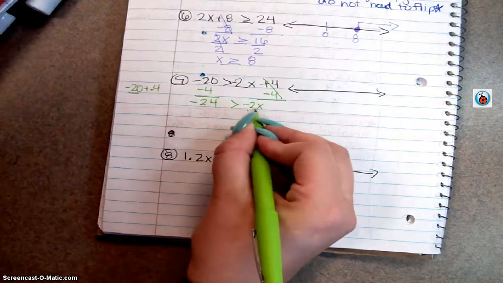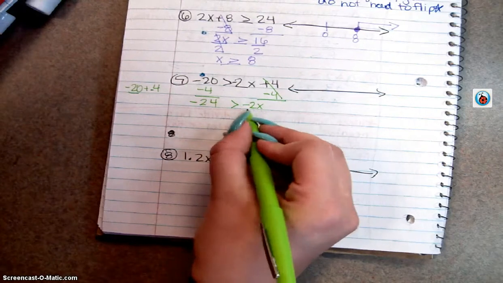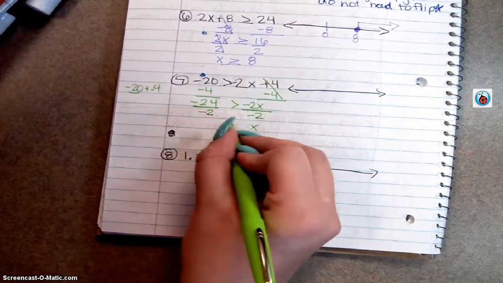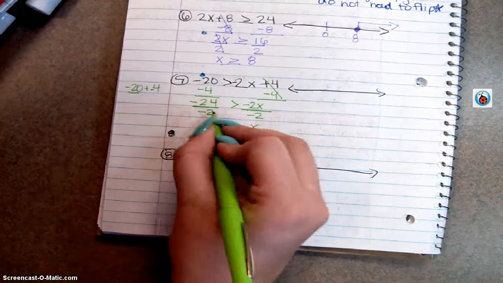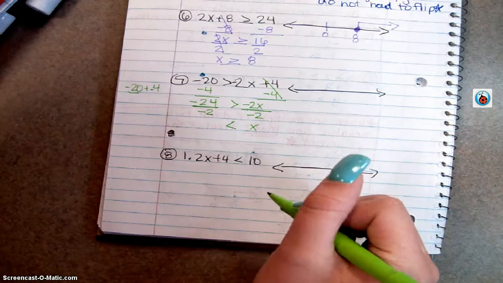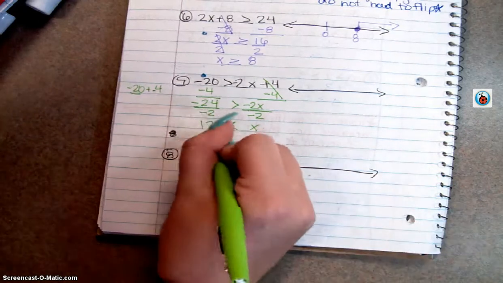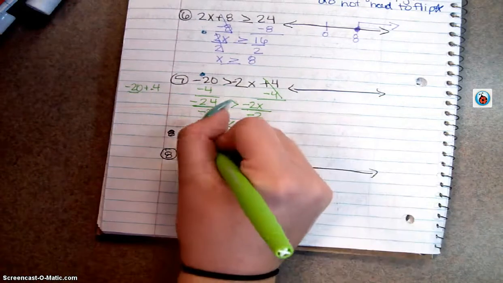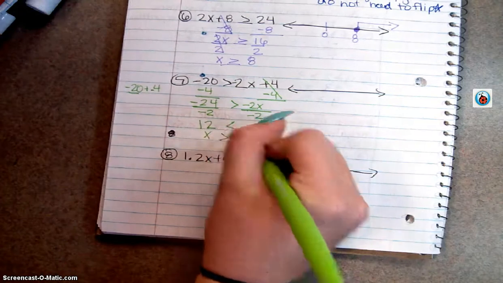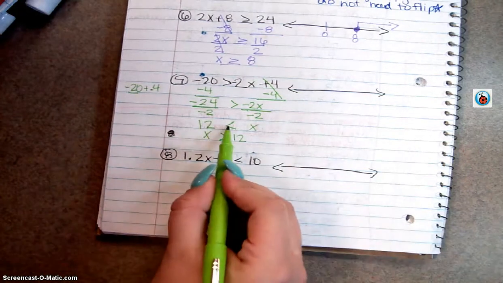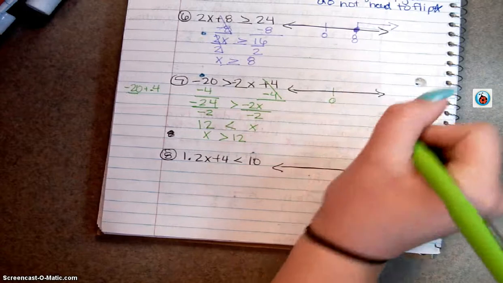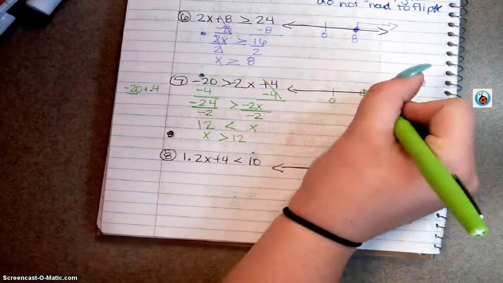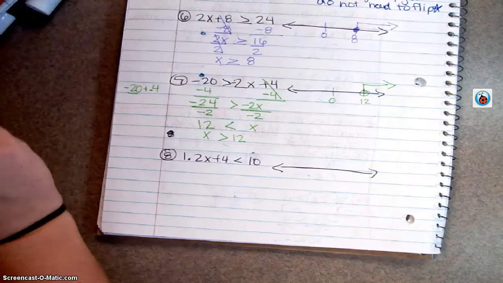Okay, the operation going on here is multiplication. So I'm going to do the inverse, which is division. Notice I'm dividing by a negative, so when I bring down the sign, I need to flip it. Okay, and then 24 divided by 2 is 12, and then a negative divided by a negative is a positive, so it's positive 12. So that means if we rewrote this the other way, it would be x greater than 12. Okay, so it means 12 is less than x. So I'm going to label my 0. Label 12. I'm going to draw an open circle because it's not equal to, and x is greater than 12, so it's going that direction.